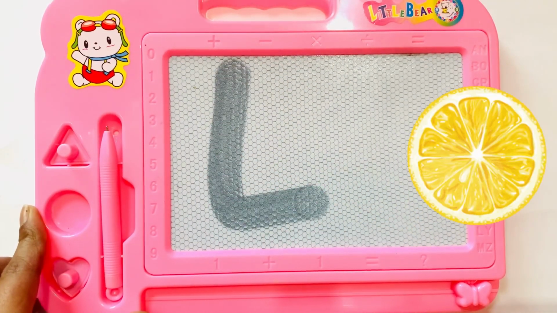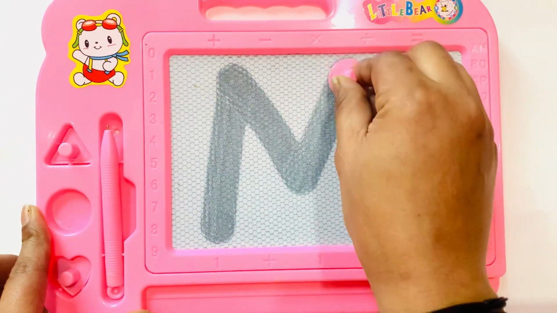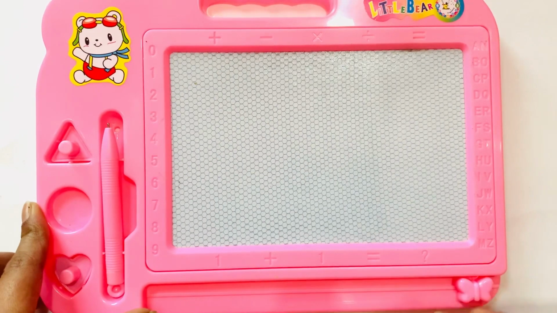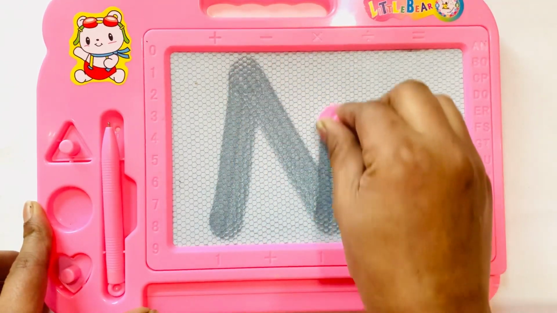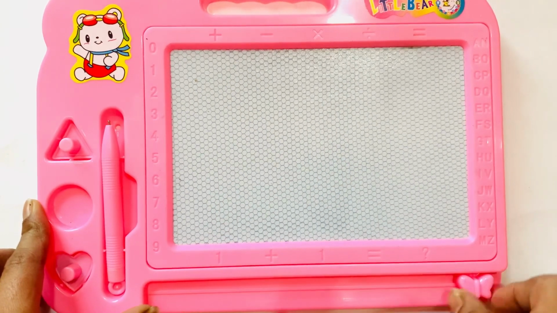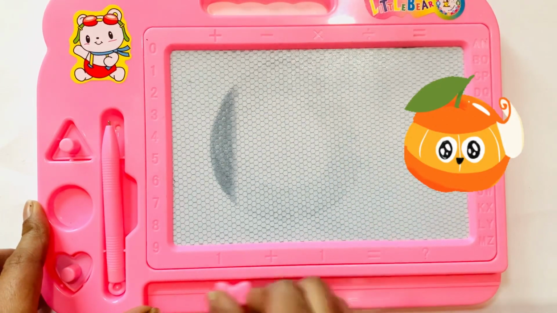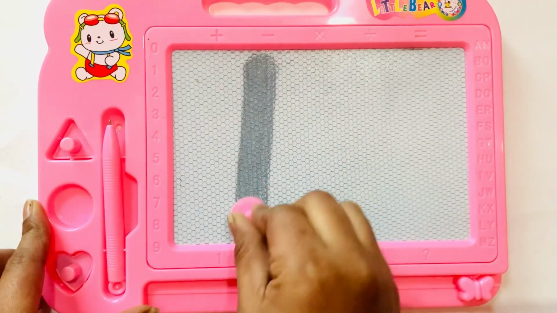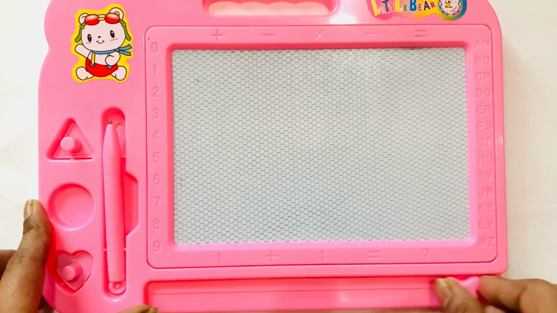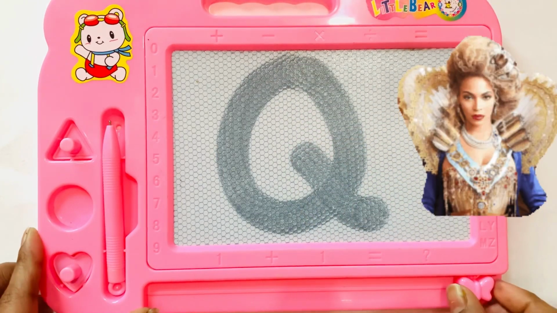L. L for lemon. M. M for mango. N. N for nose. O. O for orange. P. P for potato. Q. Q for queen.